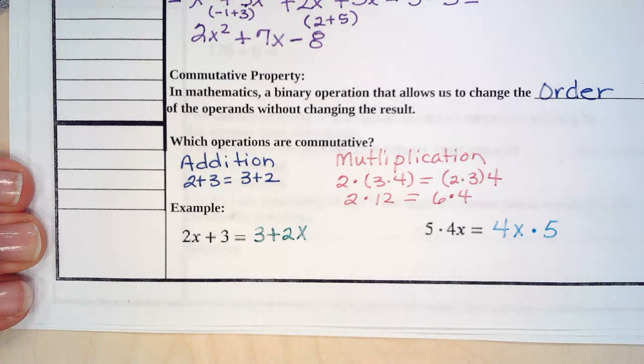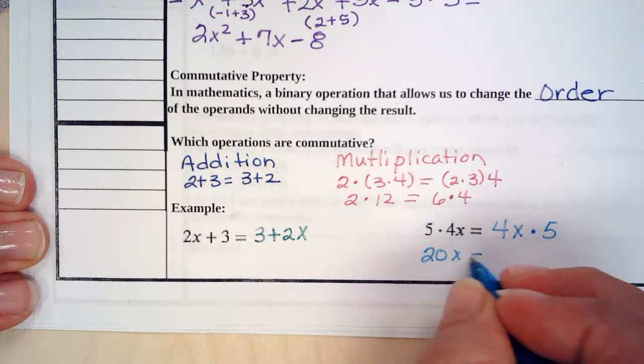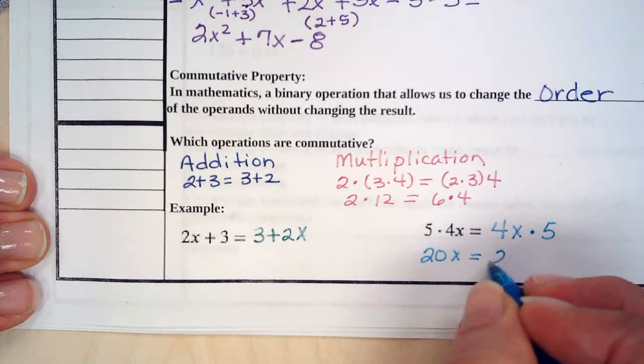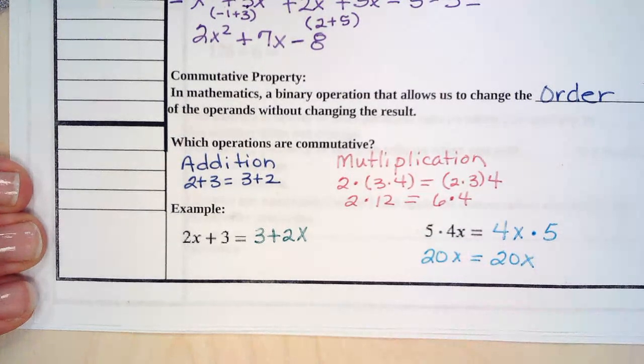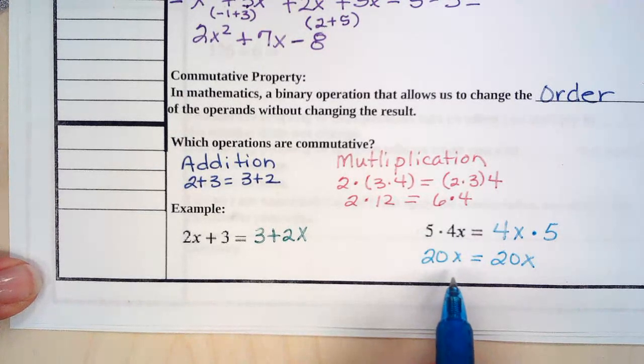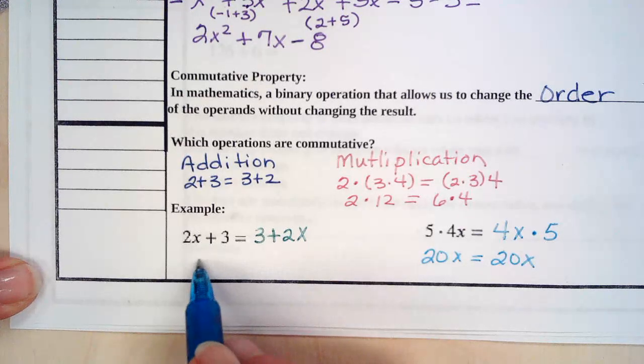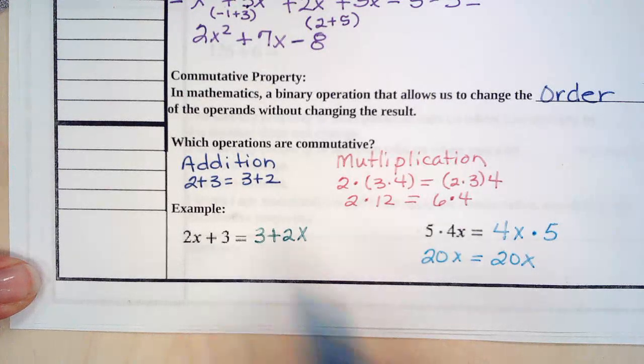Now this one can actually be simplified. 5 times 4 is 20. This becomes 20x. 4 times 5 is 20. This becomes 20x also. We can simplify in multiplication, but in addition we cannot simplify because these are not like terms.